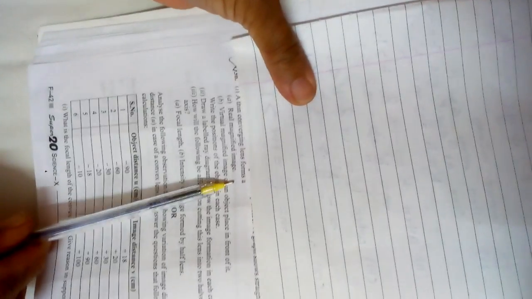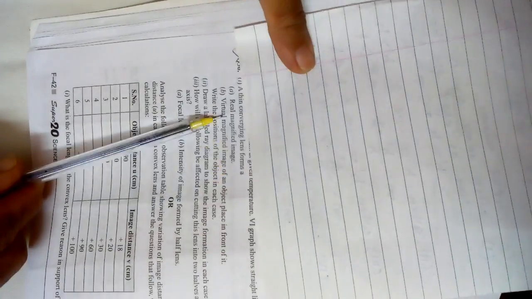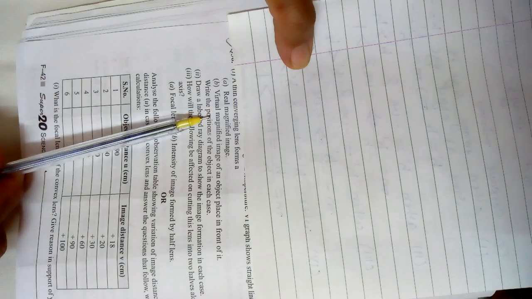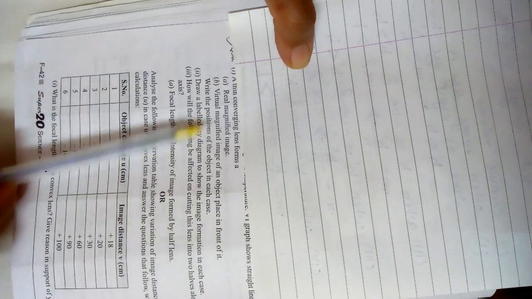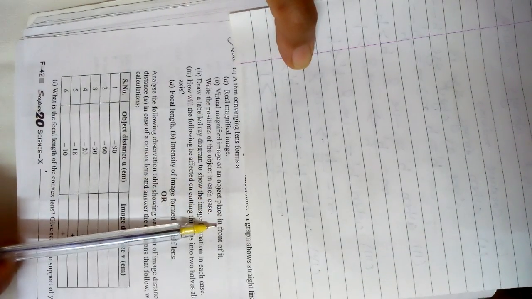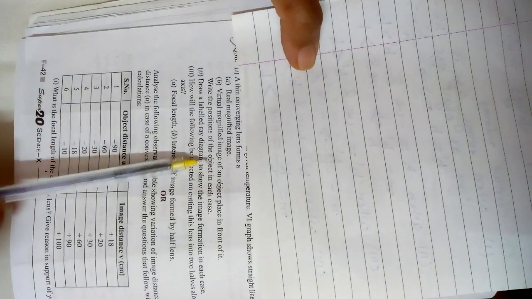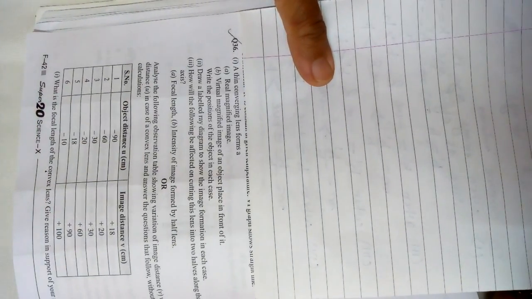Now the next question is, a thin converging lens forms a real magnified image, and a second virtual magnified image of an object placed in front of it. Write the position of the object in each case. Here the converging lens means the lens is a convex lens.